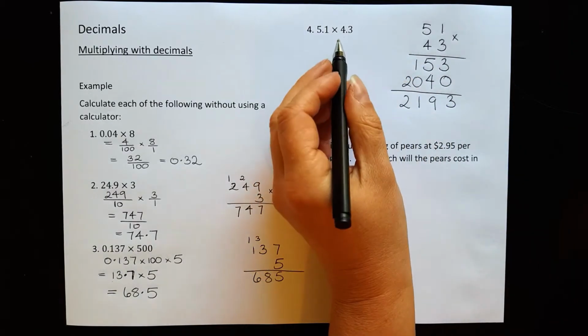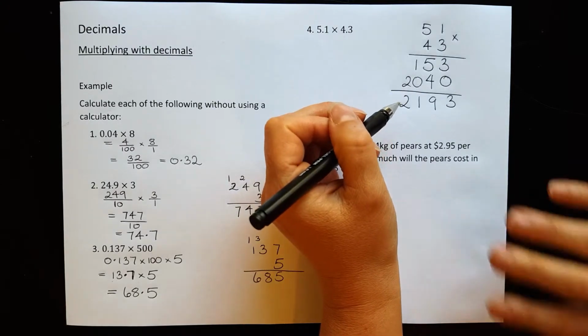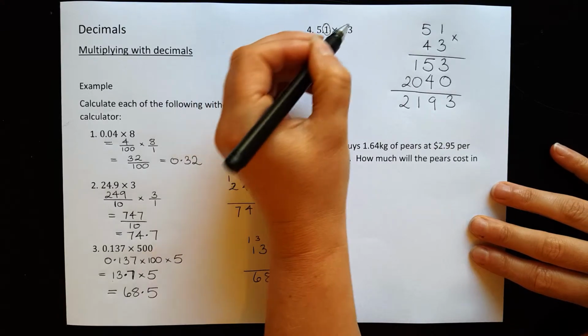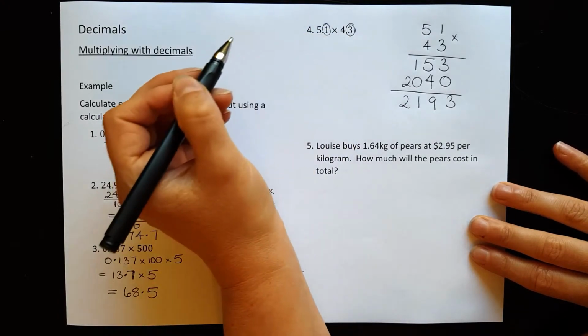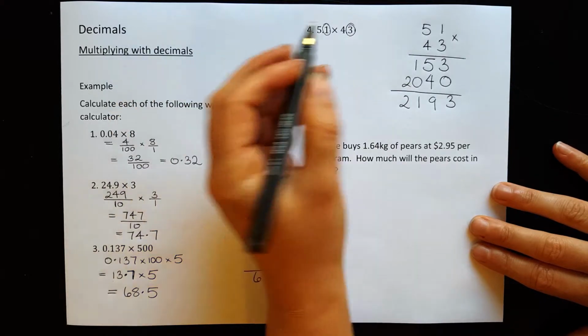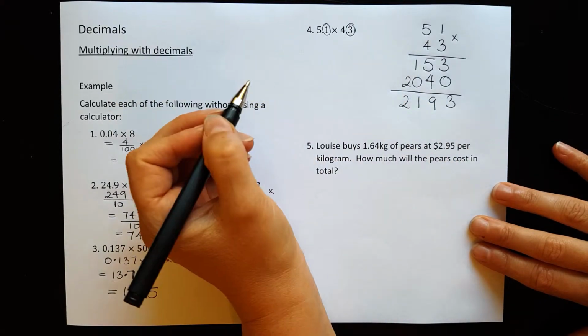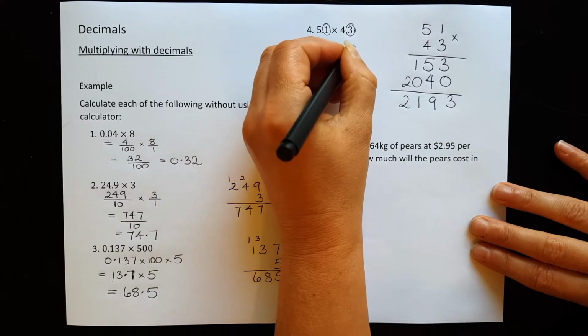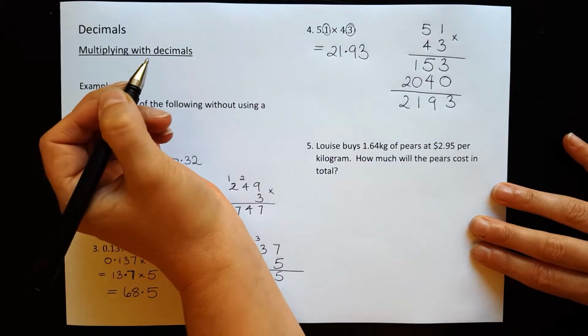And now I just need to know where to put the decimal place. There was one number after the decimal point here and one number here. There were 2 numbers after decimal places in the question. So there will be 2 numbers after the decimal place in the answer. So that will make it 21.93.